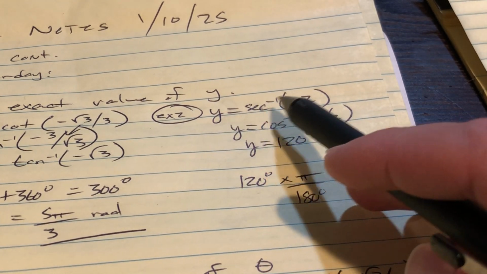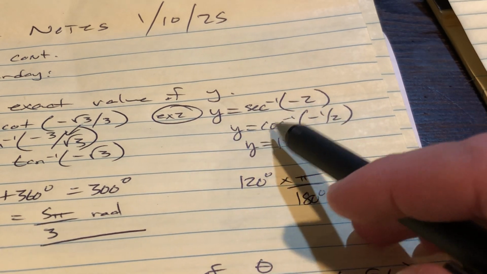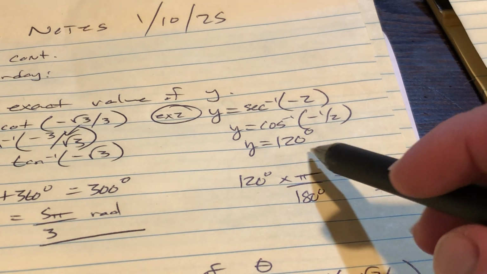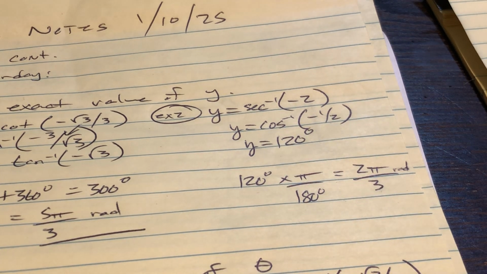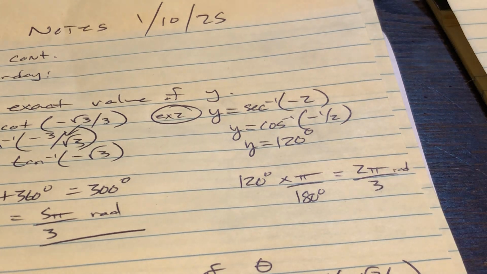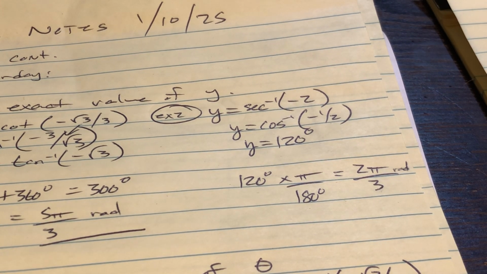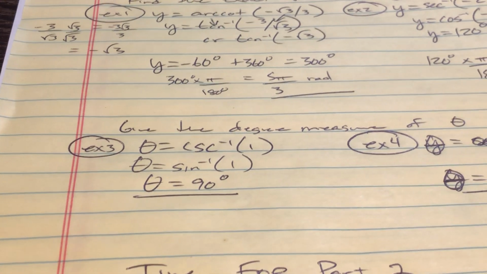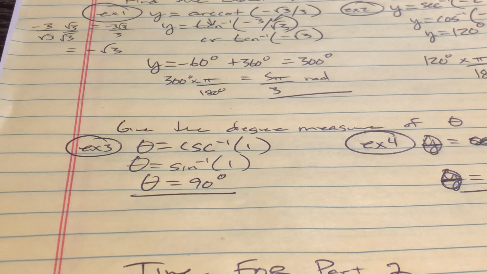Y equals secant inverse of negative 2. That means y equals cos inverse of negative 1/2. Flip it, the reciprocal that is. And if you're typing in your calculator cos inverse of negative 1/2, you get 120 degrees. Multiply by pi over 180, 120 divided by 180, 2/3, attach pi, 2/3 pi radians. That is what we did yesterday. You did 10 to 12 examples, depending on what class you are. Maybe 10 or 11.